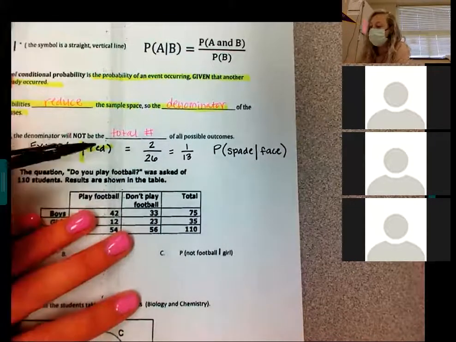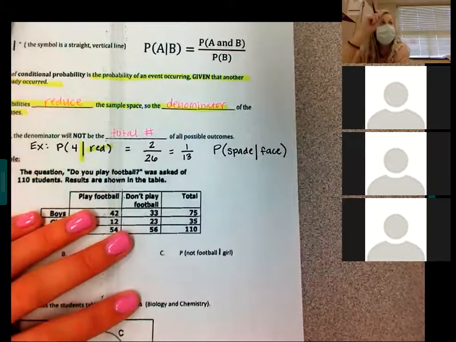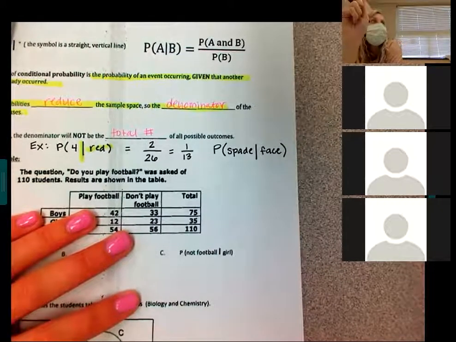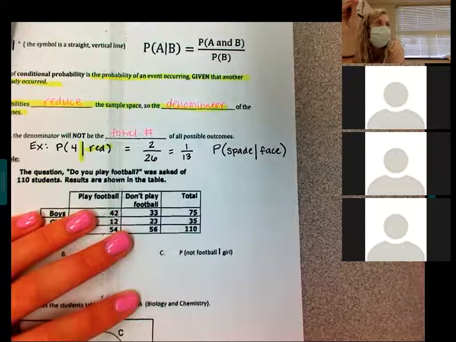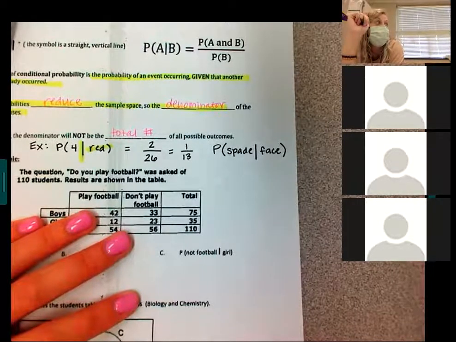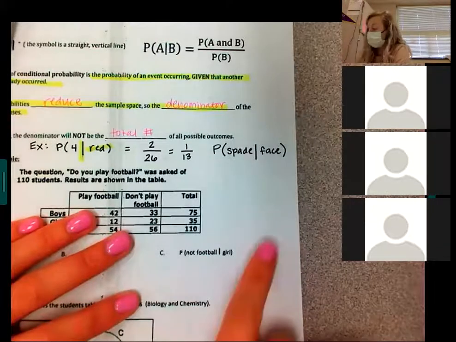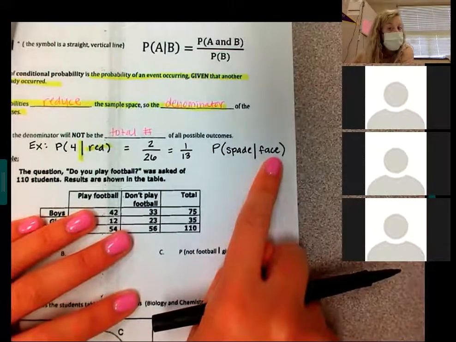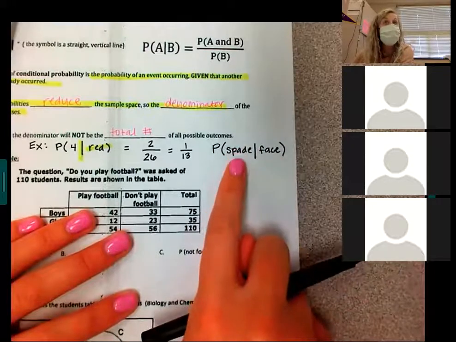Yep. Look at the first sentence on your paper. Given, or it's a vertical slash. So what comes after that tells you what the condition was. So what's my condition in this probability? What do we have to draw? What are we looking at? Face cards. It comes after. Given I drew a face card, what's the probability it was a spade?